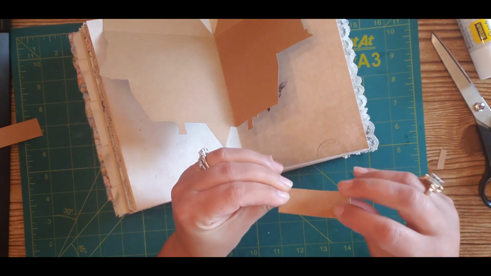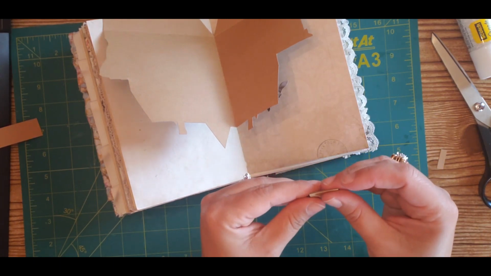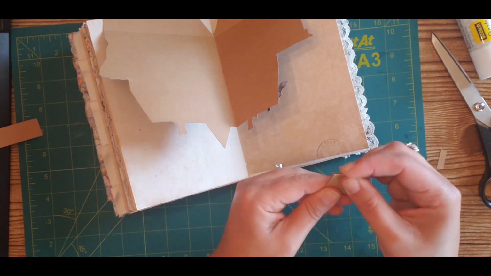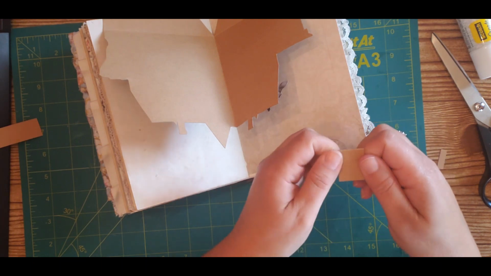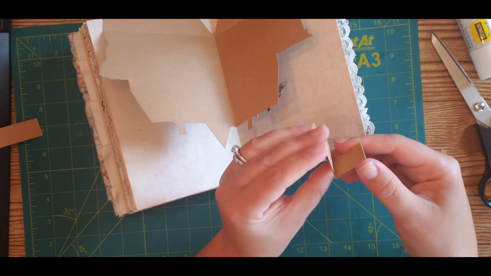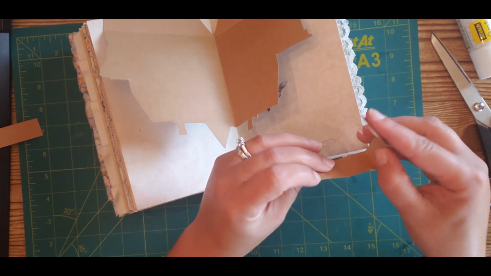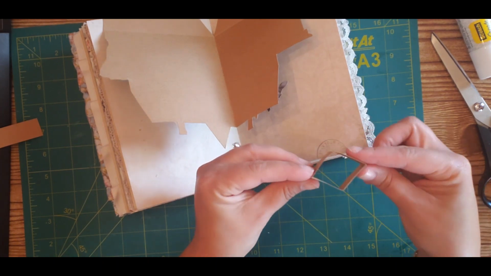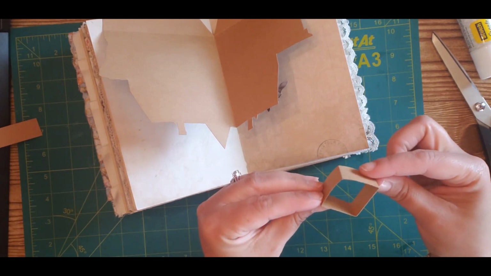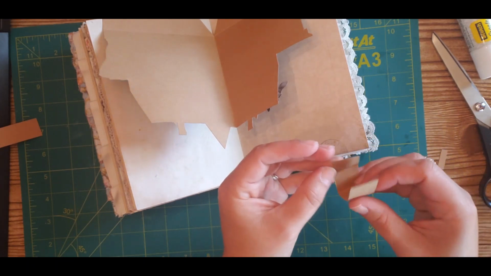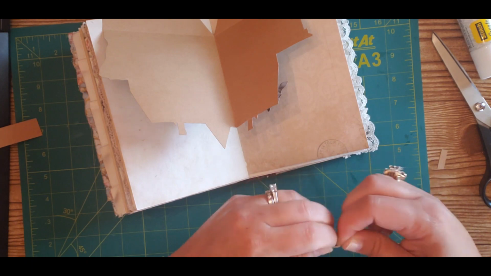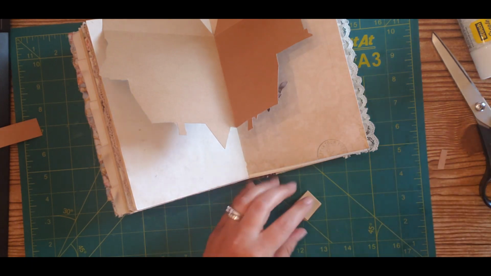So I'm going to fold it in half. And now I'm going to fold it in half again, thus creating a little, almost a cube. See that? Sort of looks like a cube. There, so my folds are nice and sharp.